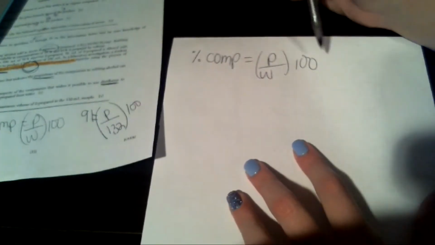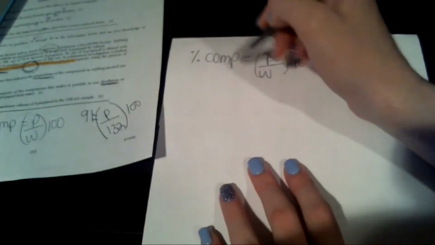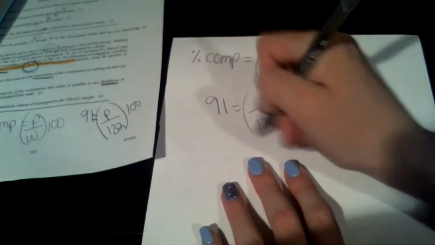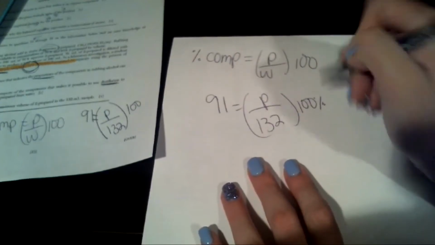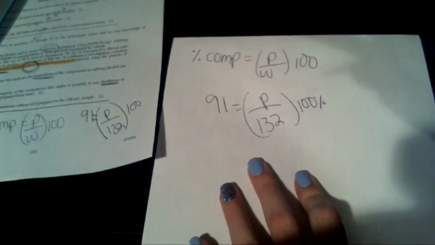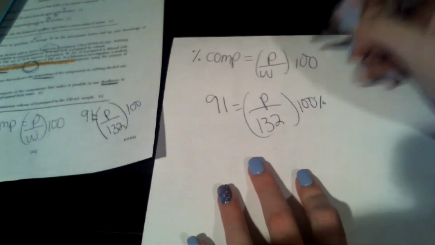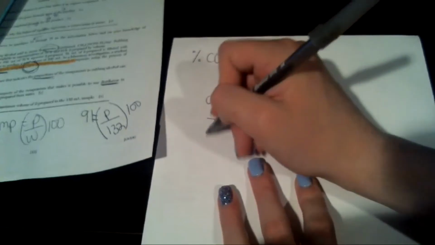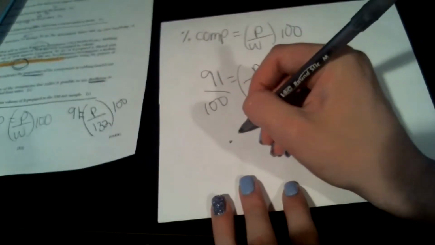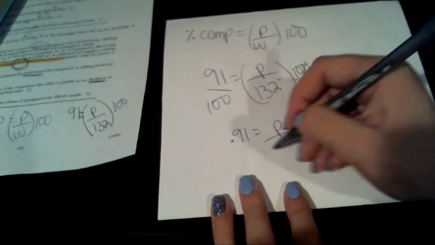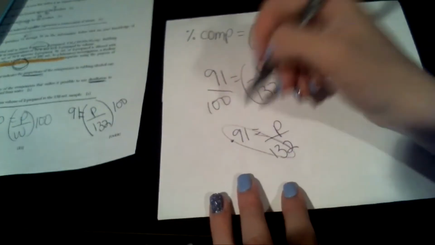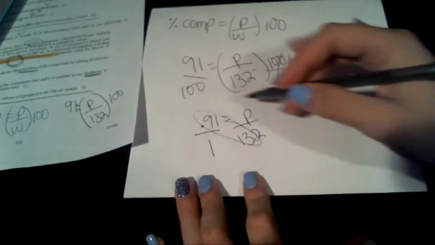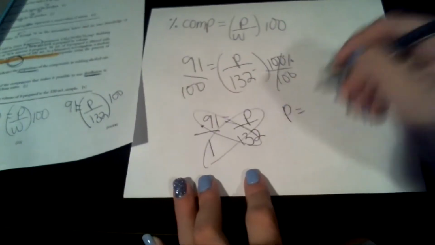Rest up. Okay. You have your percent composition. Your percent composition was 91. Your part is what you're solving for. Whole is 132 and was multiplied by 100%. So to undo all of this, you would have to divide by 100 to get rid of that. You get 0.91 is equal to the part over 132. Cross multiply. Throw that over 1. Don't be scared. You are allowed to do that.